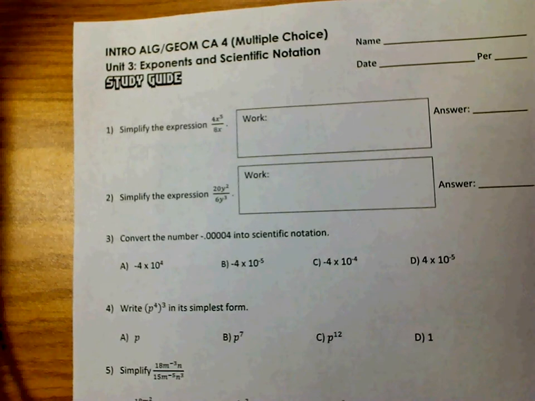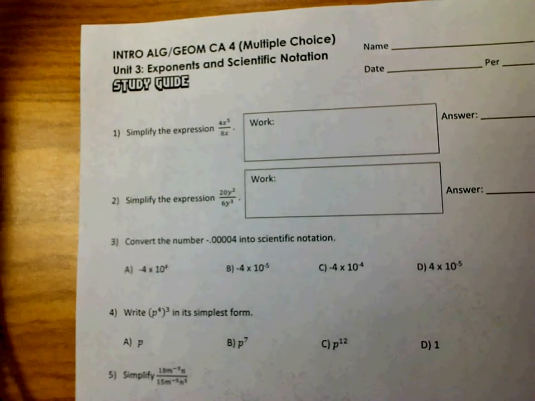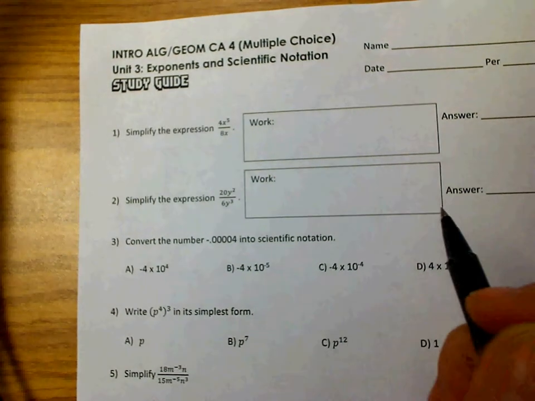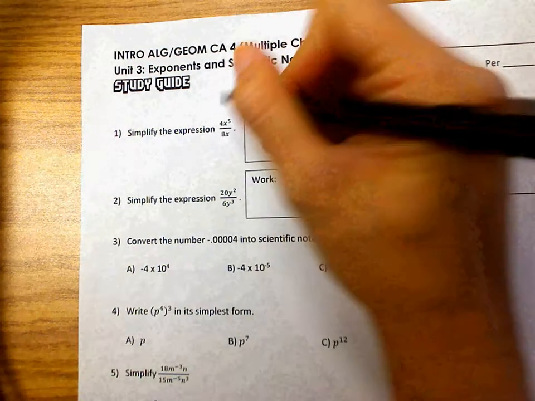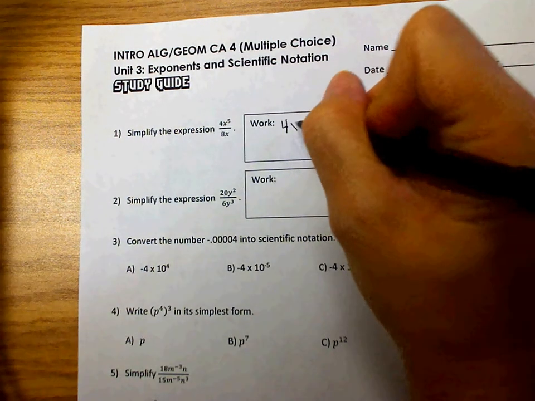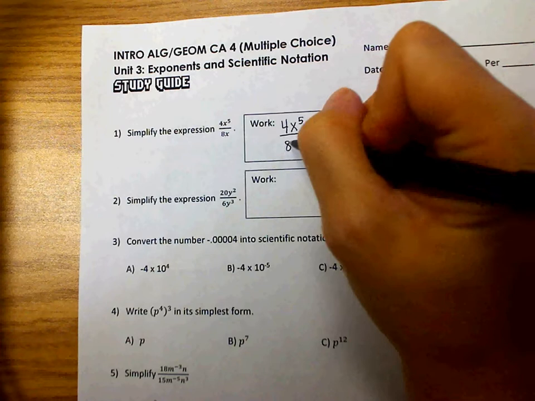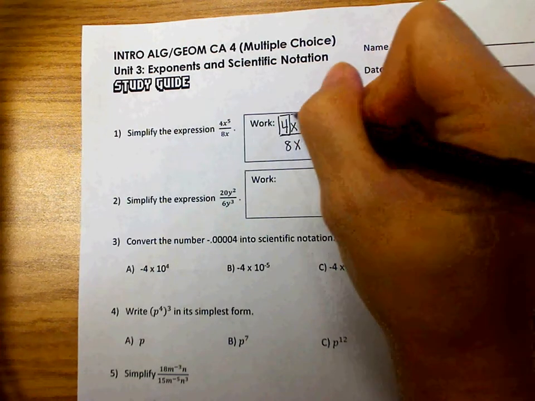Hey guys, here's number one. So number one says to simplify this expression, 4x to the fifth over 8x. Once again, if it helps you, you can rewrite it so it's a little bit bigger. And then remember, draw your windows.